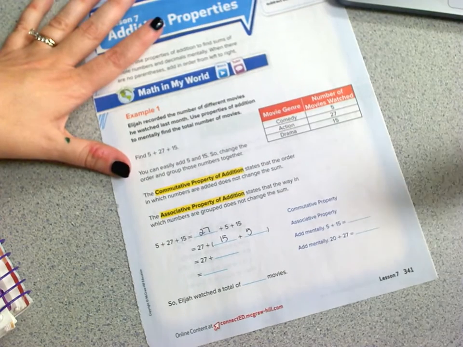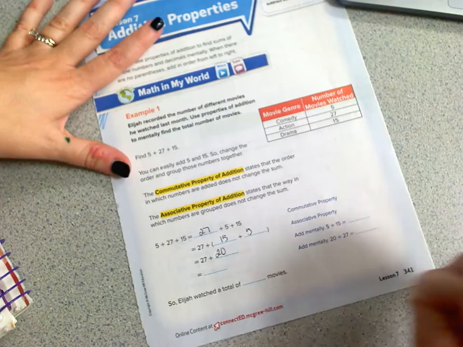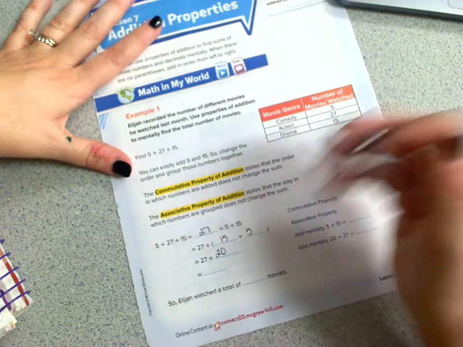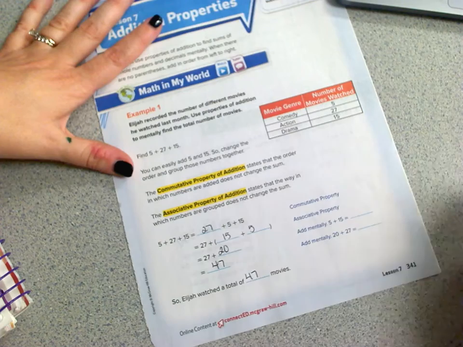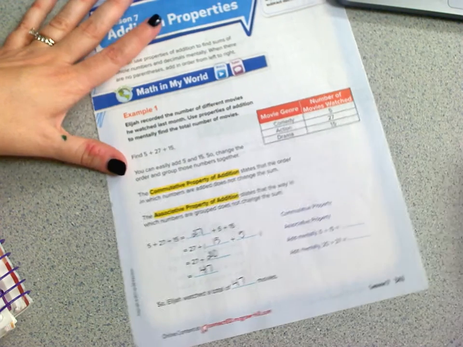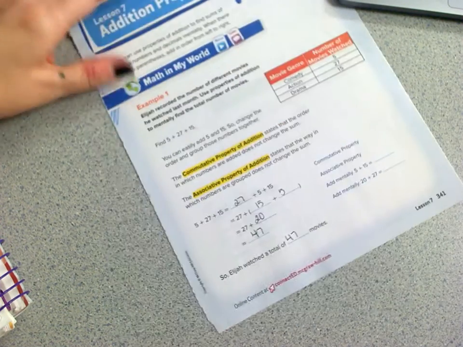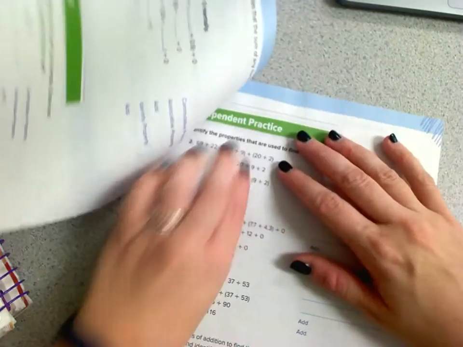I can do 15 plus 5 in a second in my head. 15 plus 5 is 20. Now I just have to add 20 to 27. I know 20 plus 20 is 40, and then 7 more is 47. So Elijah watched a total of 47 movies. So the whole point is to make it easy for you to do mentally in your head. So we shouldn't really have to write down anything when we're doing these. Let's look at another one.